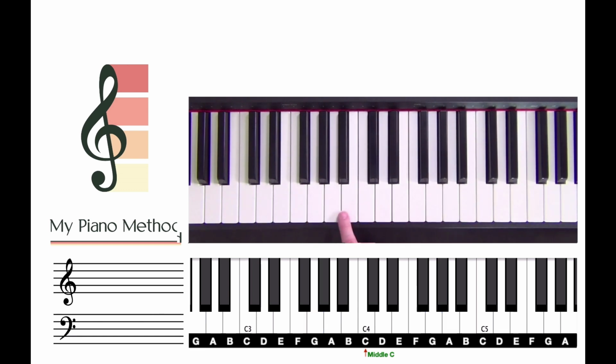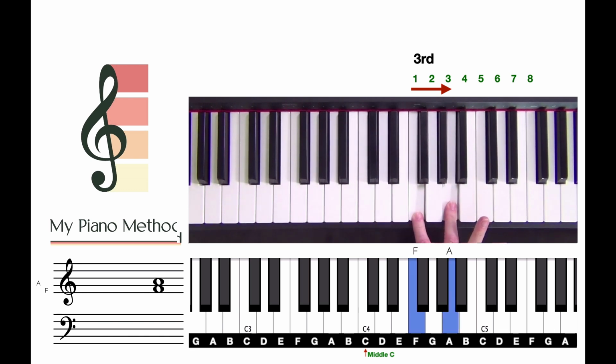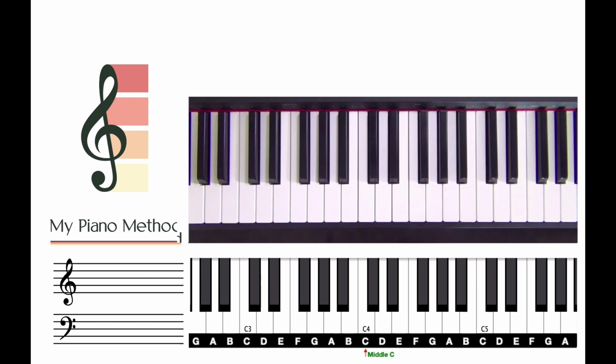So if I said to you, I want you to play a third from F, why don't you pause the video and see if you can find an interval of a third from F. Okay, so hopefully you went to an F, you counted 3 notes, F, G and A, and there is your interval of a third from F, F and A. So practice this on all the different notes until you get the hang of it.